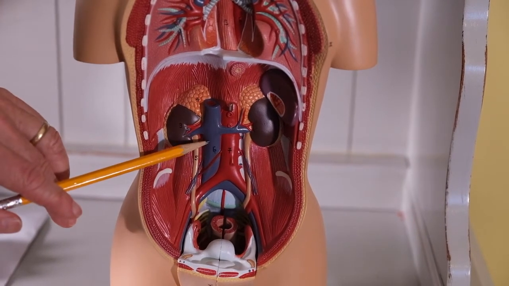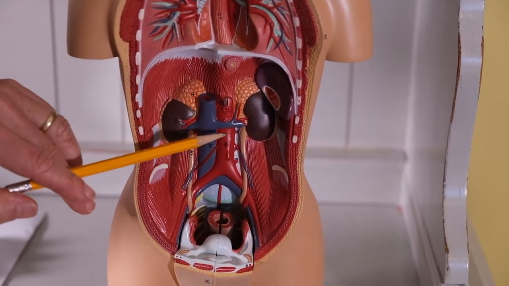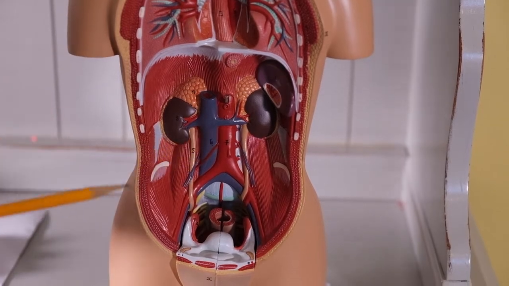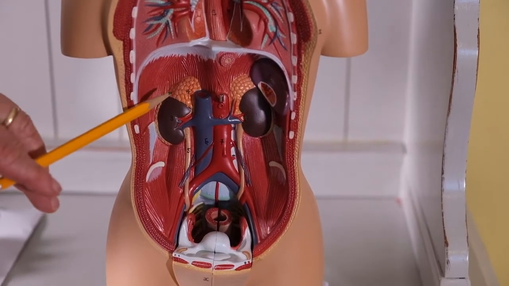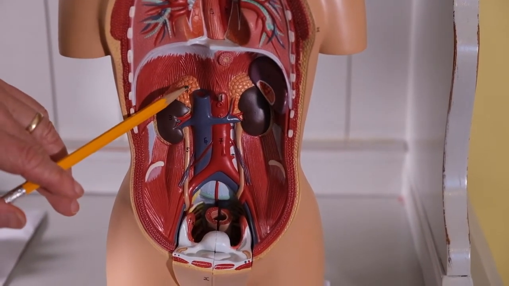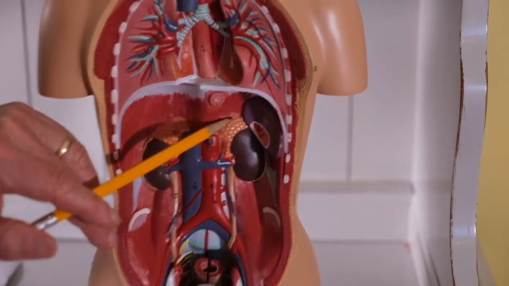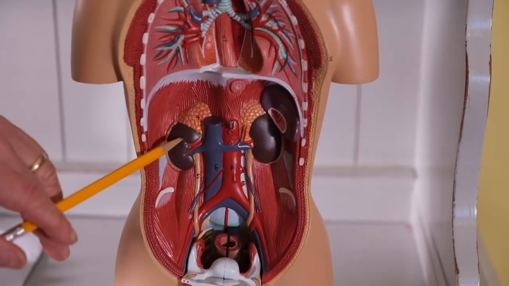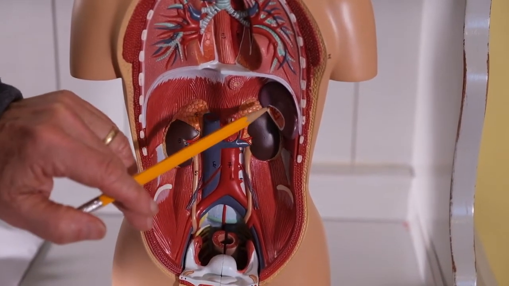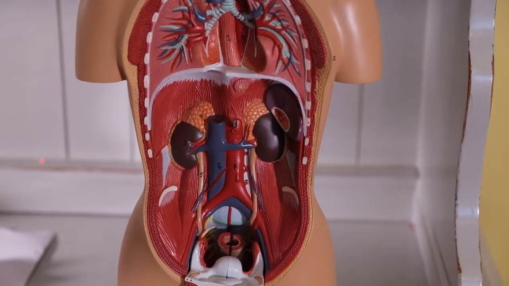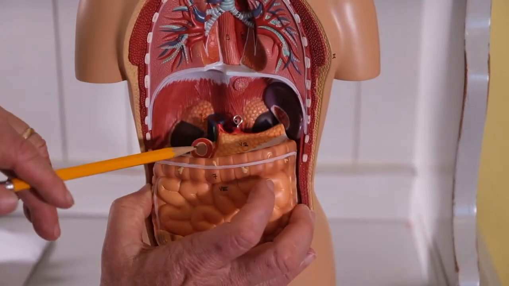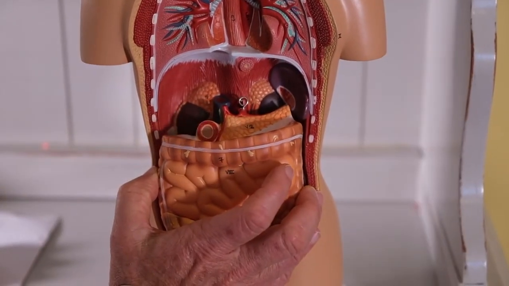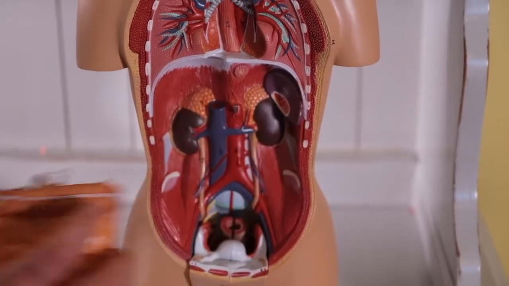The inferior vena cava, the abdominal aorta, the adrenal gland sitting on top of the kidneys. You can see another adrenal gland. You can see both kidneys. The spleen, and then let me grab this, and there's the pancreas sitting on top of the large intestine.